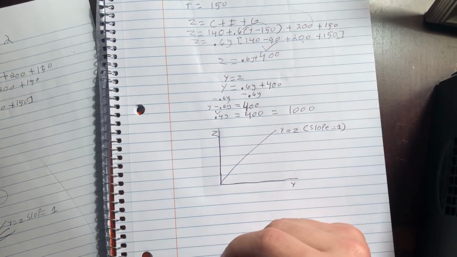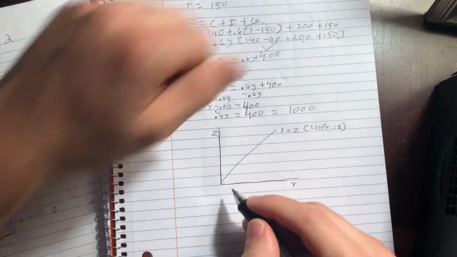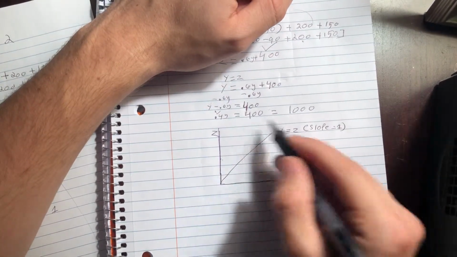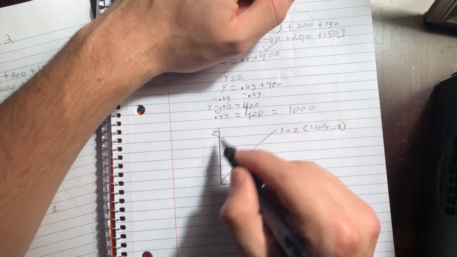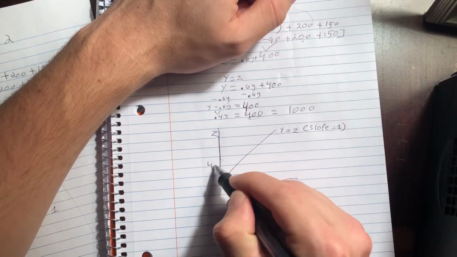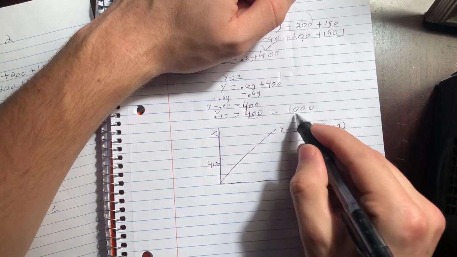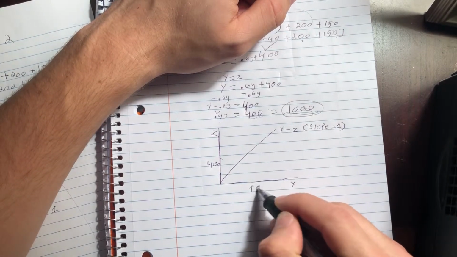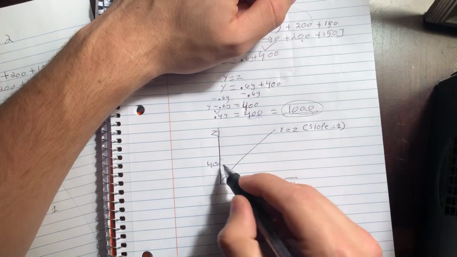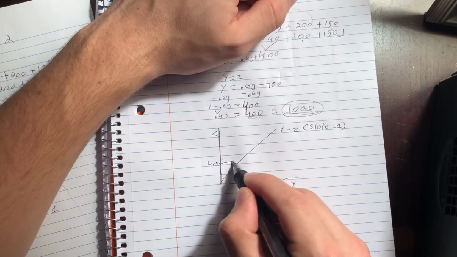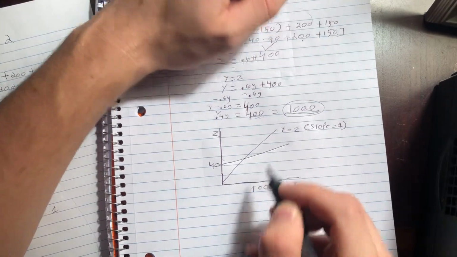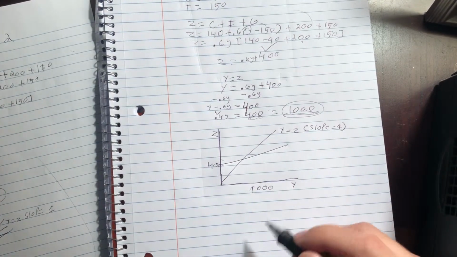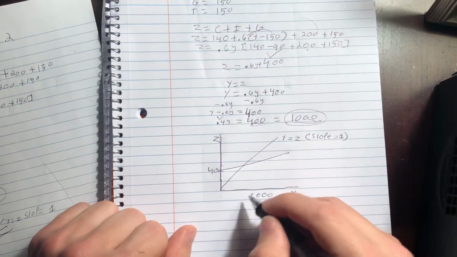So then, I'm really bad at drawing, but let's graph our aggregate demand, which has an intercept of 400. So 400 right here. And your original GDP, which is 1,000. The line should be a little bit more curved up. I'm just bad at drawing.